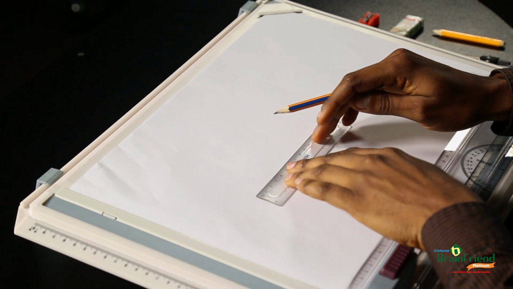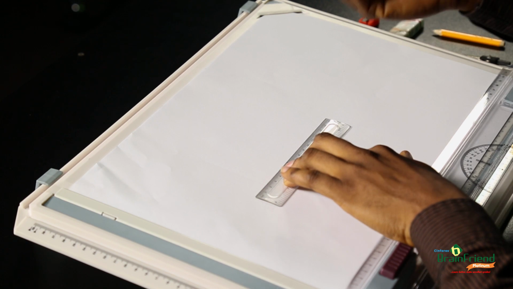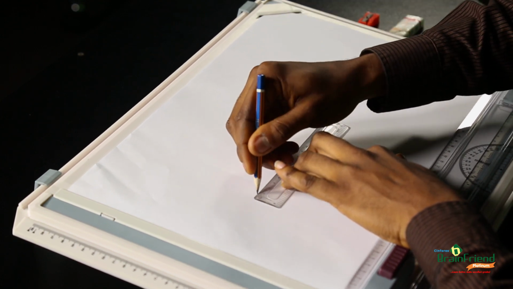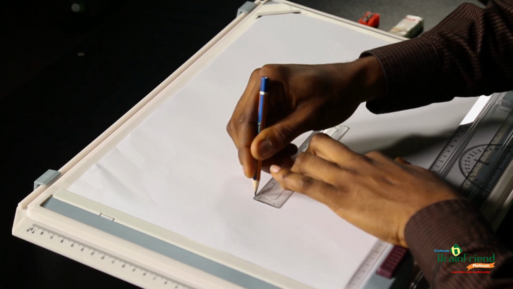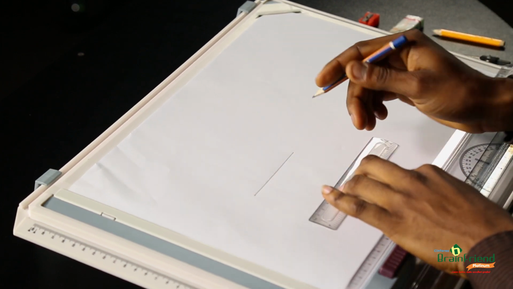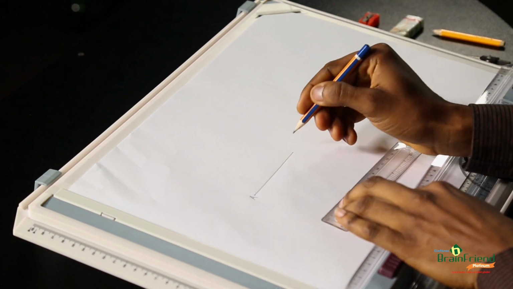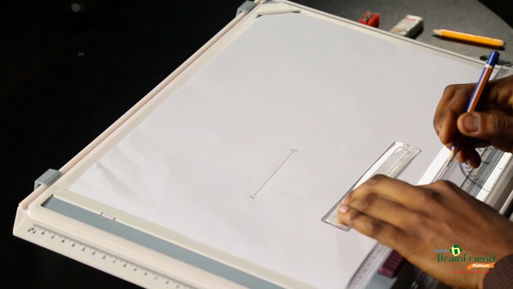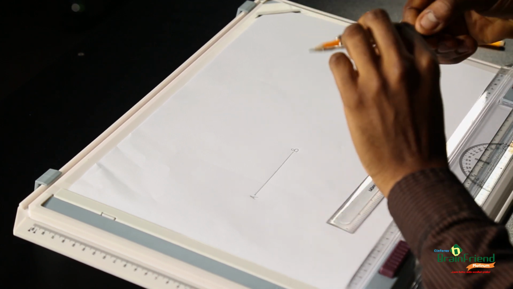With your ruler, measure, say, 8 centimeters. Call this point point A, and this point B. The next thing you do is to pick your compass.